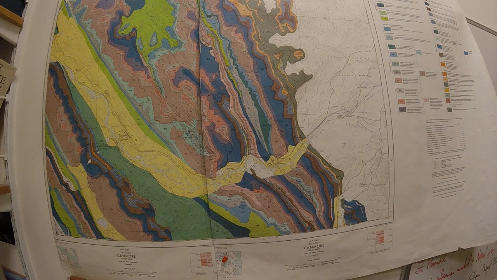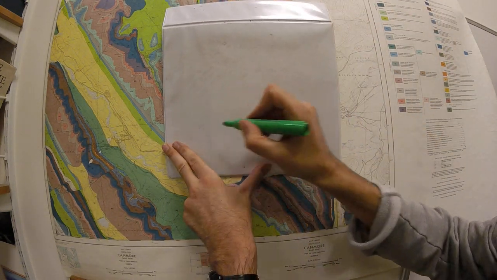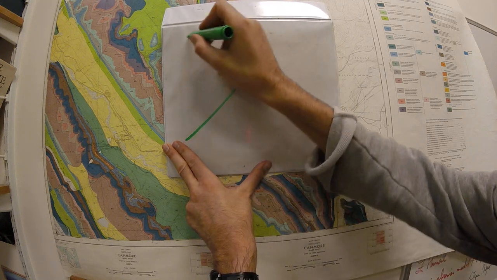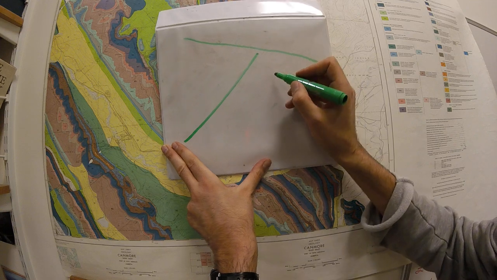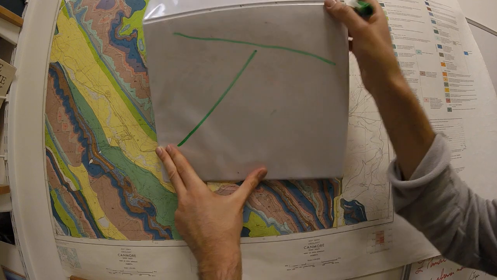And something important as well is making sure that the offset on the thrust is consistent, because something that appears sometimes when you've got a low angle thrust is something like that. So let's say these are our rocks, and let's say that these are, okay, I'm going to do that in the next video.